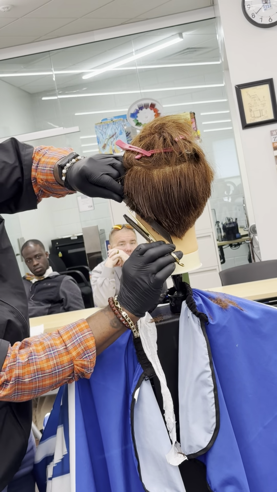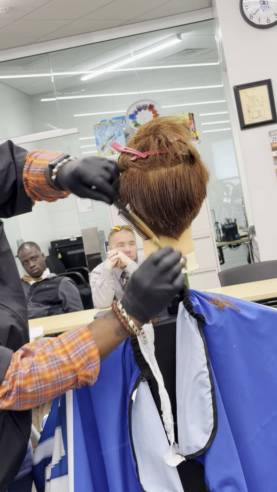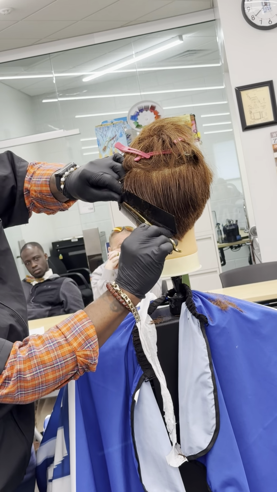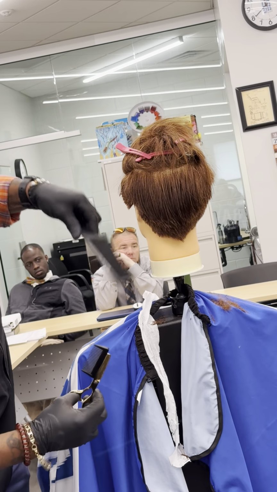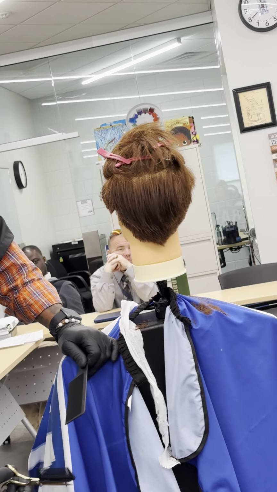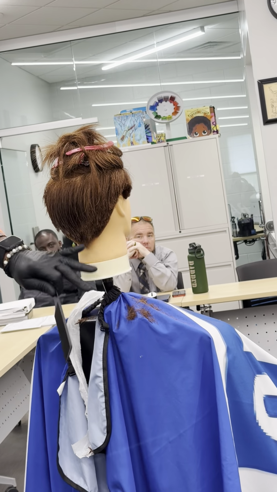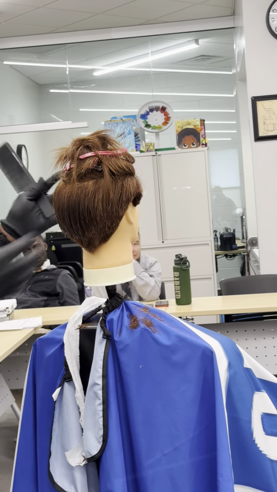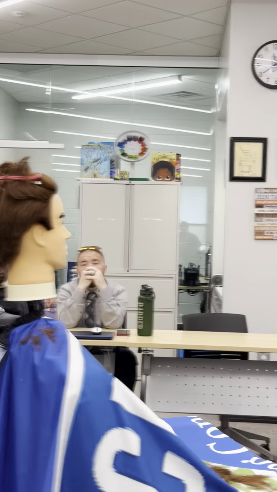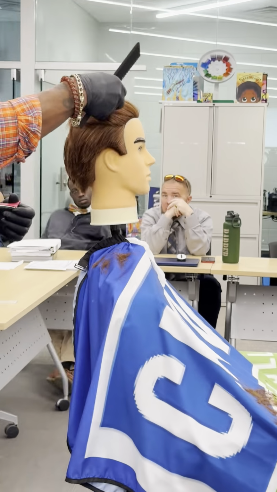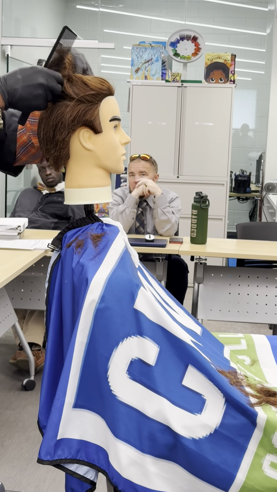Roll in. And again, still haven't did my neckline taper because I'm gonna taper that out back here. But right now, I got my sides. I feel pretty good with where my sides are. So now what we're gonna do? We're gonna talk top. Connect the top. Connect my top.